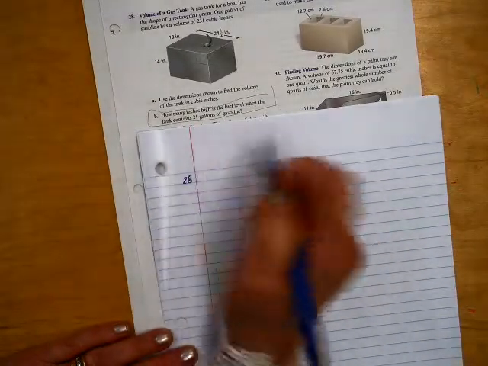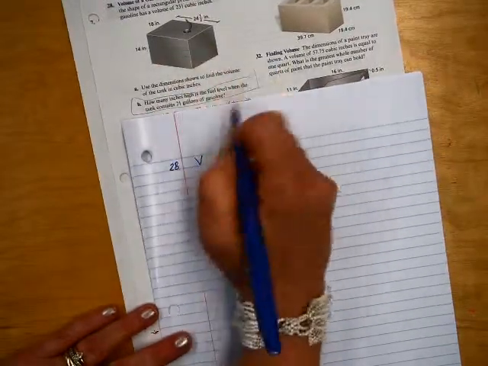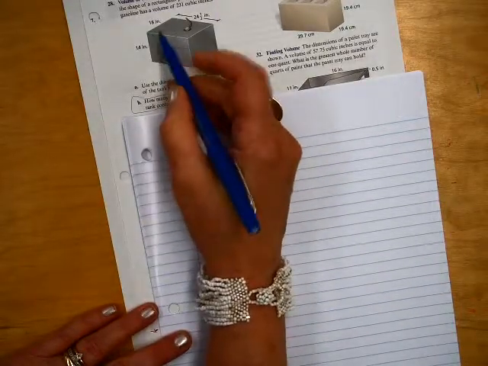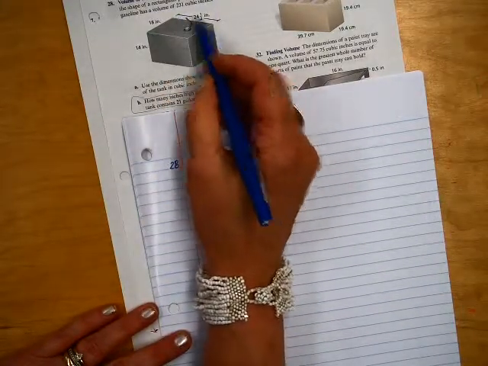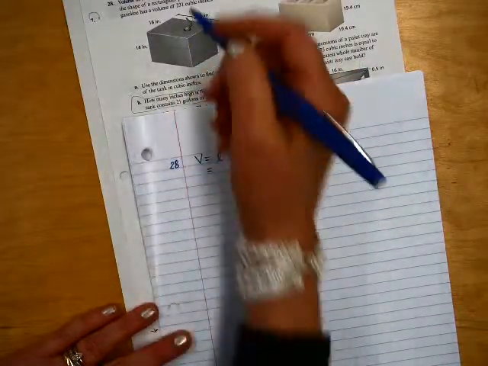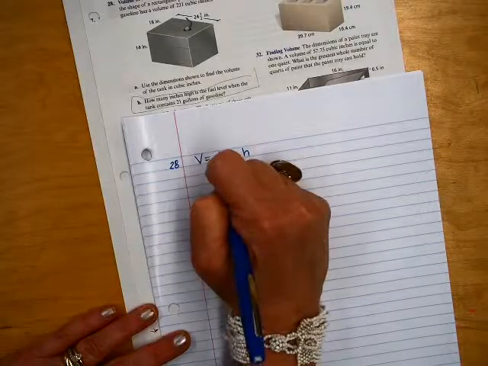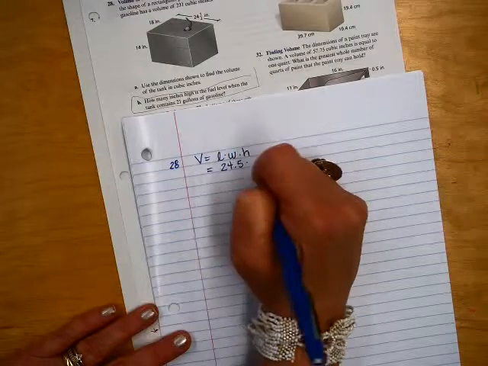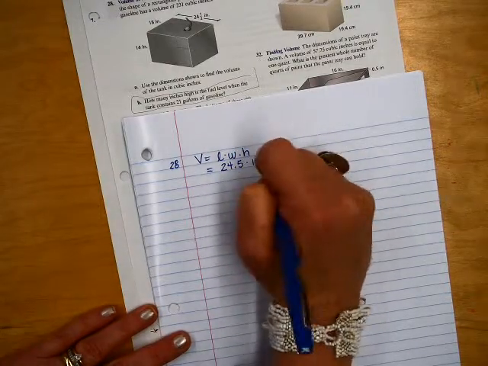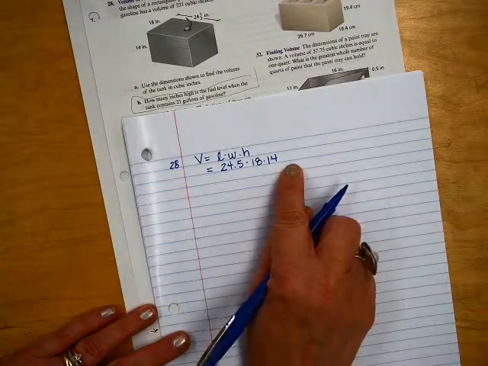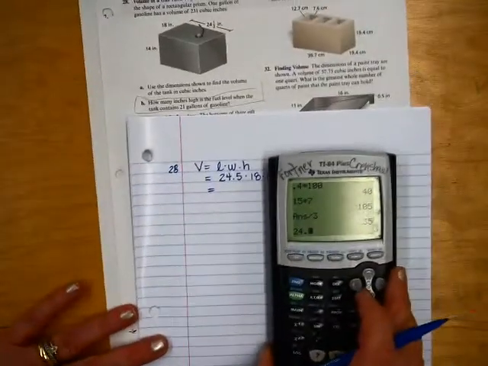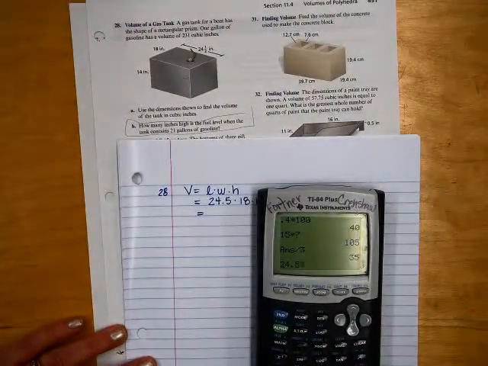So, on number 28 of the gas tank, volume of a rectangular prism is length times width times height. This particular volume has a width of 18, a length, either one of them, they're all being multiplied. We know the height is 14, so we're going to say it has a length of 24, and I'm going to convert that to a decimal, 0.5, times a width of 18 times a height of 14. Now these are all inches, so when I get my answer, I have 24.5 times the 18 times the 14.